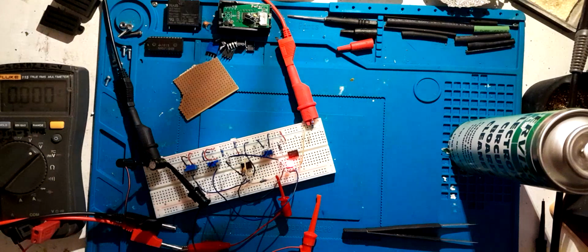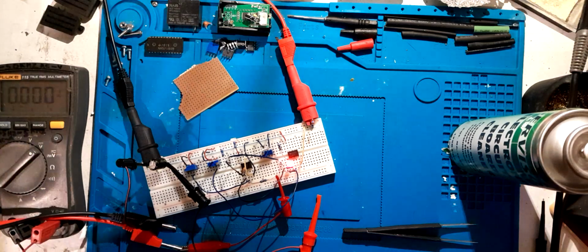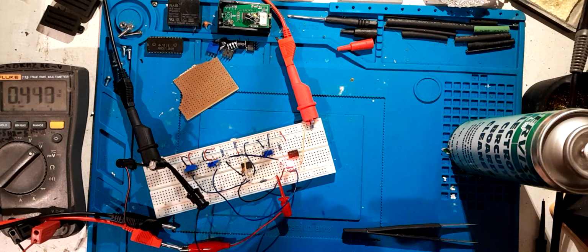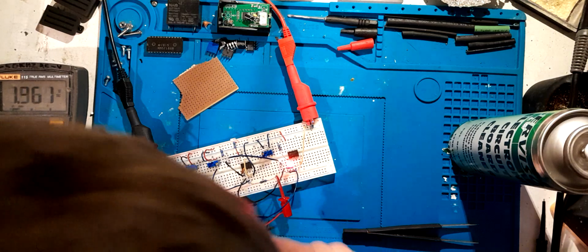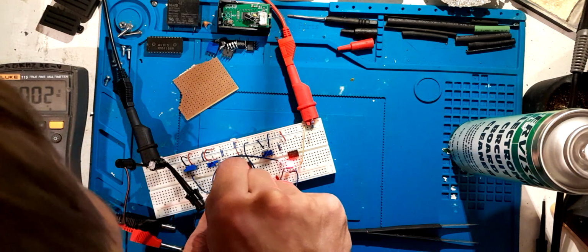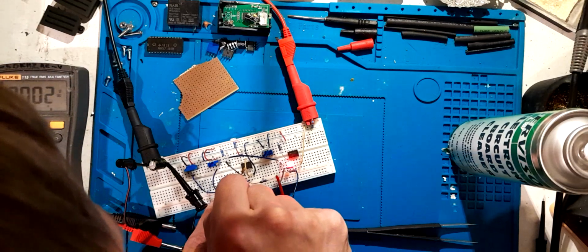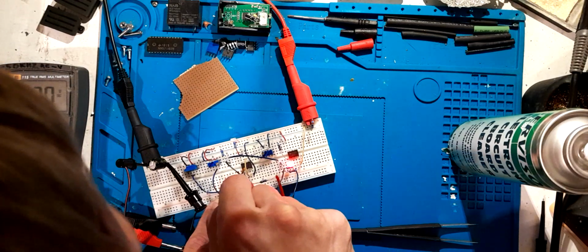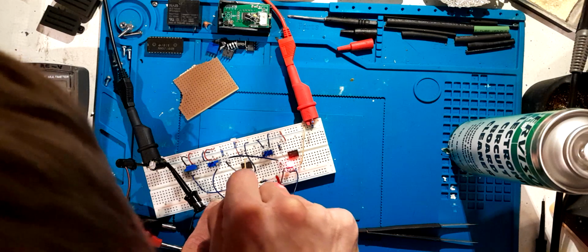Let's get a different piece of wire so I can have a better look around. Okay, VRF high is there. VRF low is there. Our pull-ups are there. Oh, hold on. Oh yeah, because one's off. Maybe I need to change my threshold.